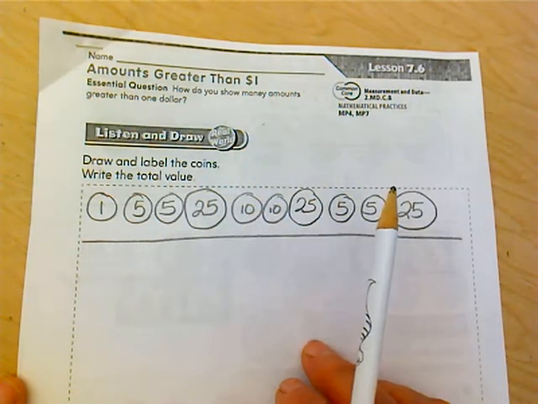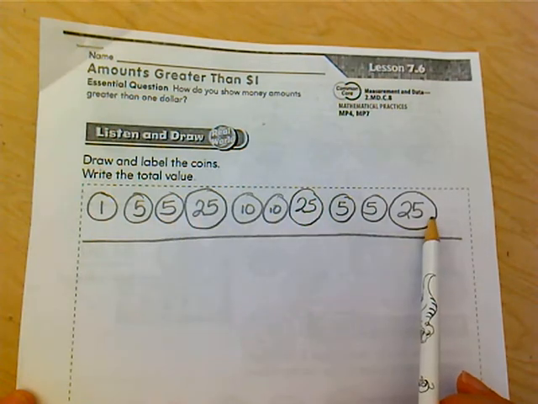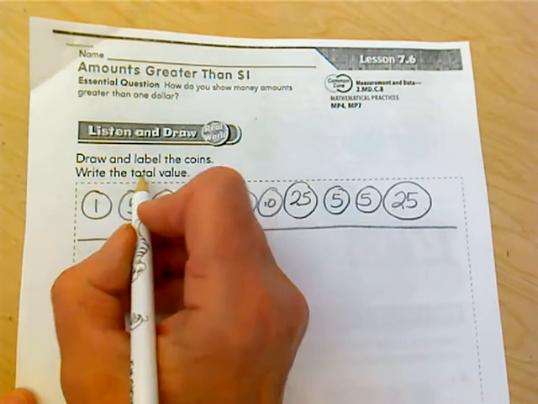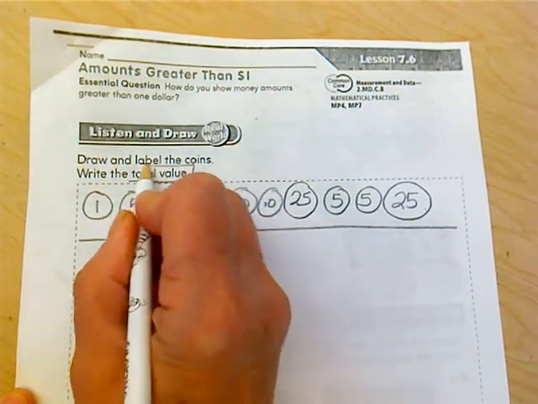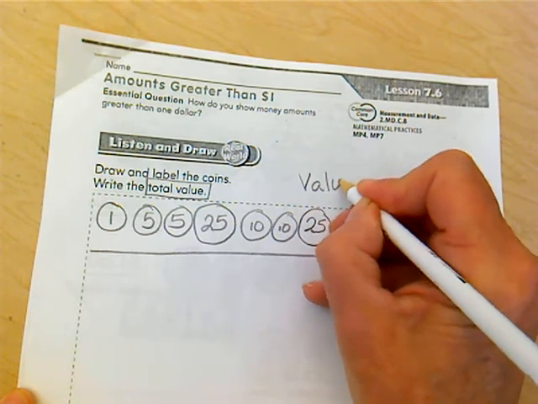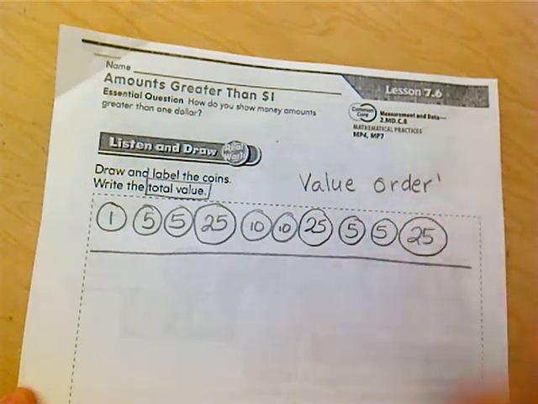So on our listen and draw, you're going to draw these coins. You'll be labeling them, and then I need the total value. And of course, don't forget to put them in value order. Don't forget value order. That's going to be very important.